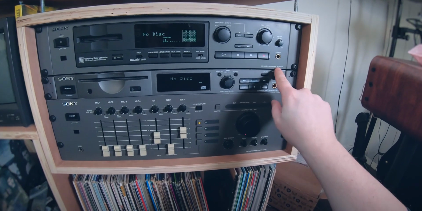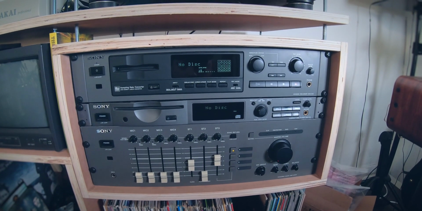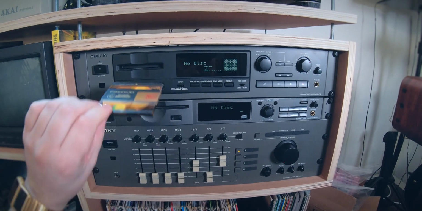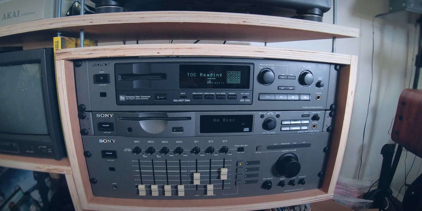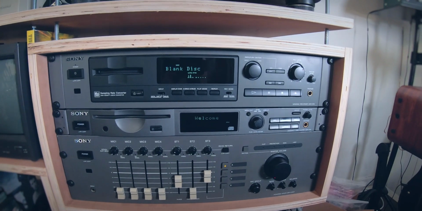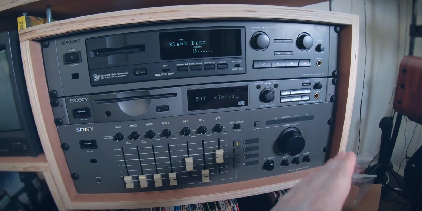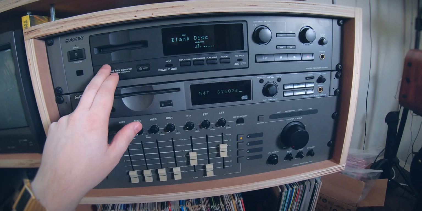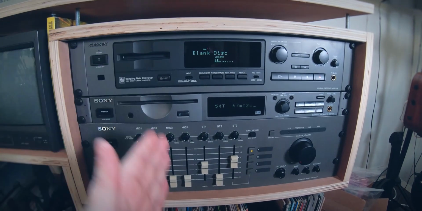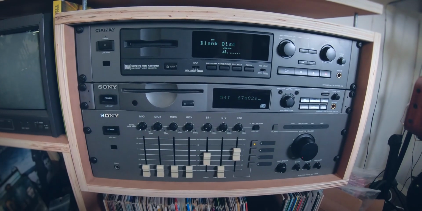So I have this MDS-E52, which is a pretty basic MiniDisc recorder, but it was part of the professional lineup, so it's quite a good one. So the reason why I set this to optical is because the track indexes will be automatically transferred to the MiniDisc, and that is because the optical protocol has small drops in between the tracks, and that's how the MiniDisc knows that there's a new track coming up.